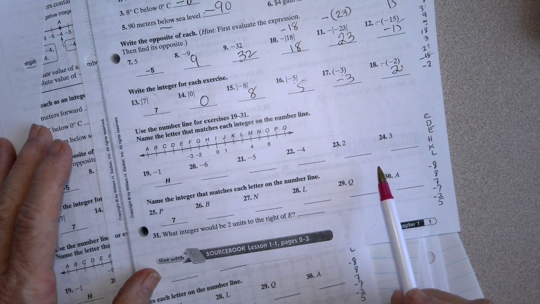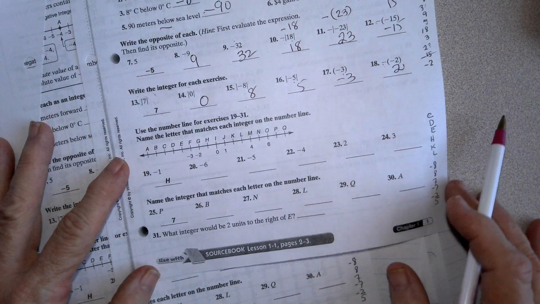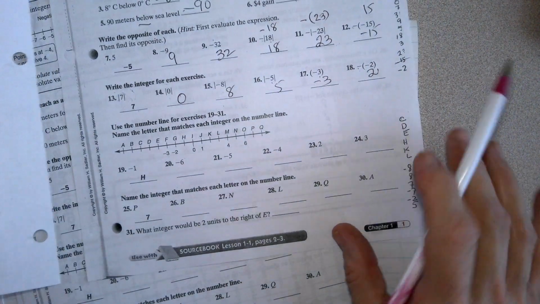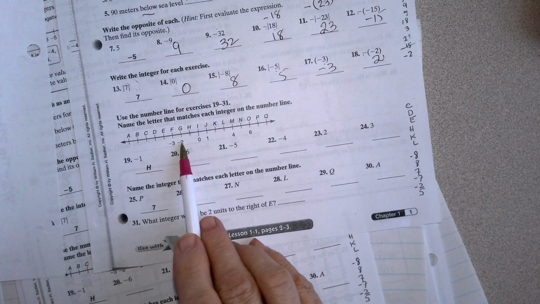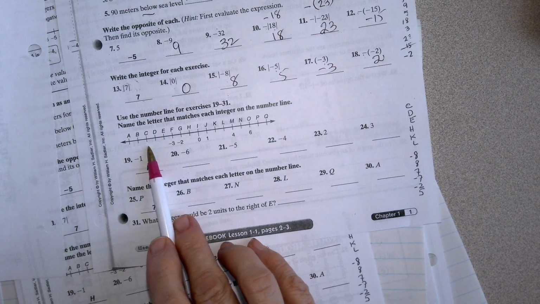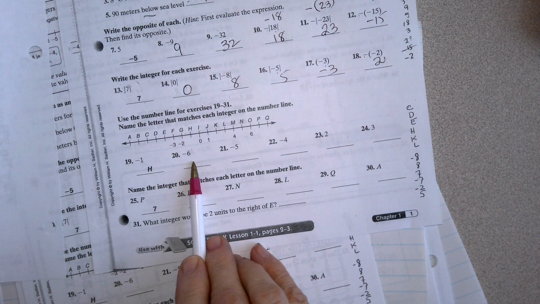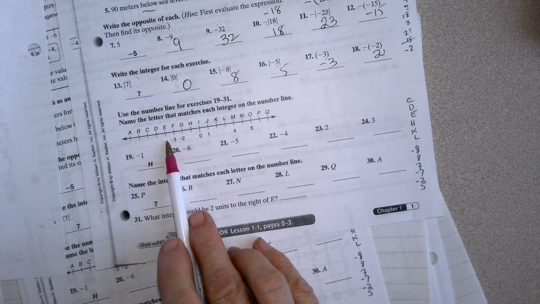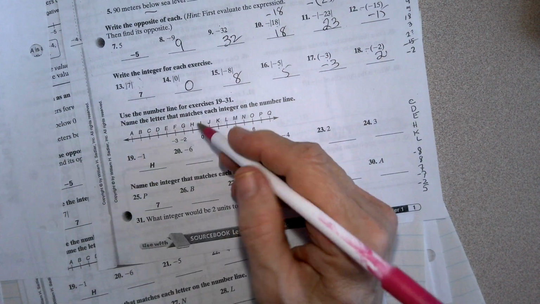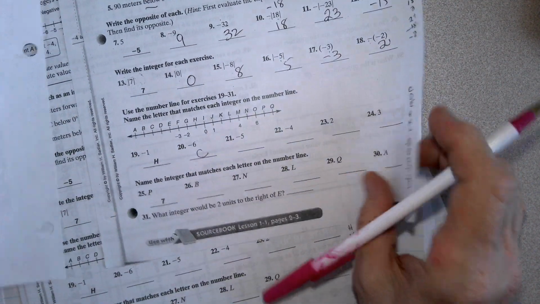Find the letter. Where's negative 6 on that scale? Negative 1, negative 2, negative 3, negative 4, negative 5, negative 6. It would be the C. Just put the letters. That's really easy.